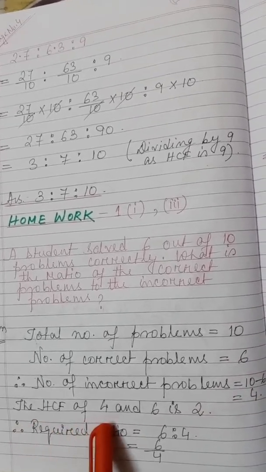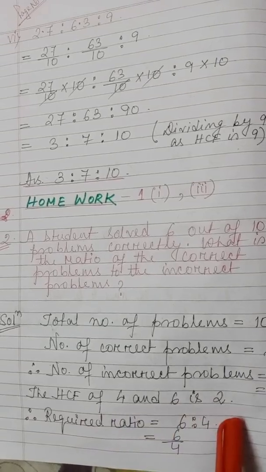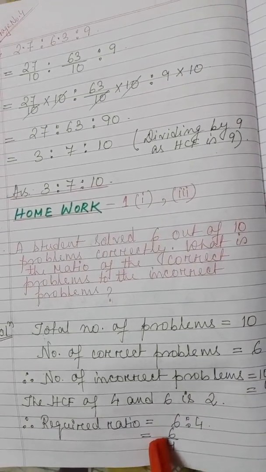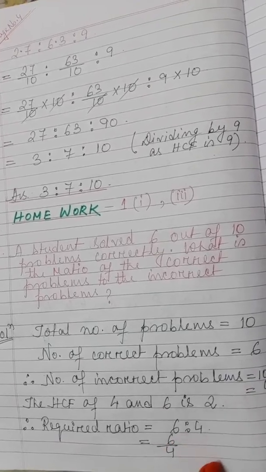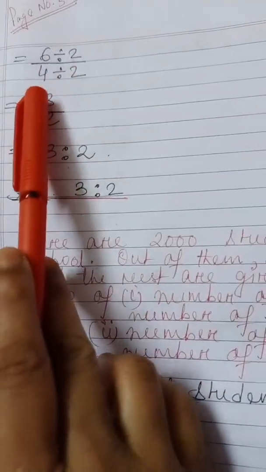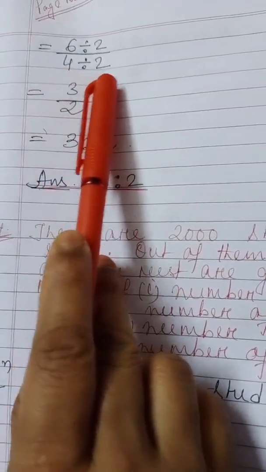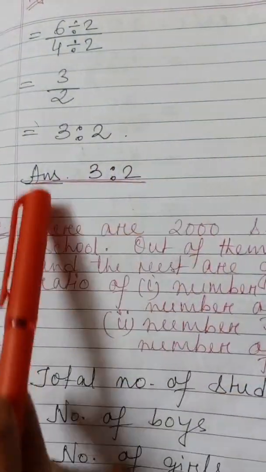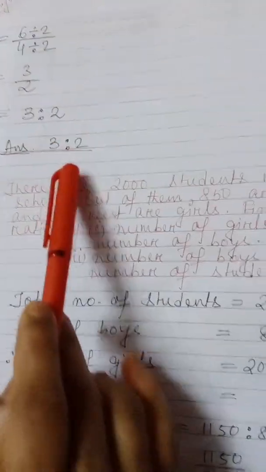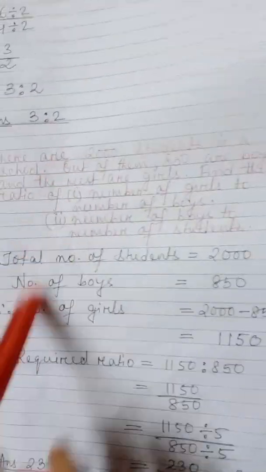The HCF of 4 and 6 is 2. Therefore, the required ratio is equal to 6 is to 4. This is equal to 6 by 4. Then 6 divided by 2, divided by 4 divided by 2. Then 3 by 2, 3 is to 2. Therefore, the answer is 3 is to 2.